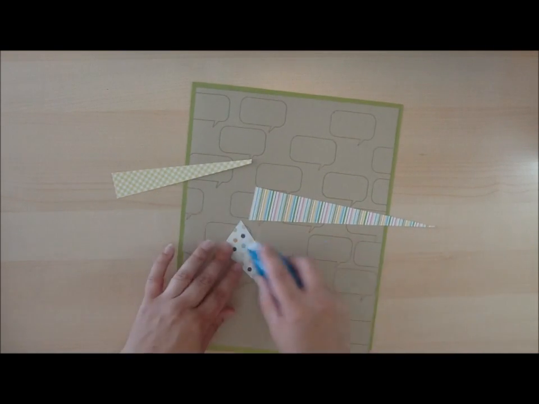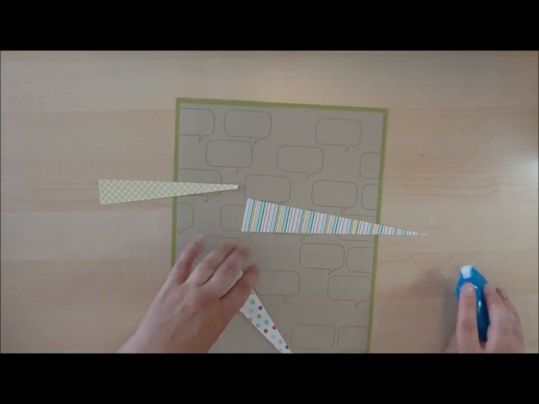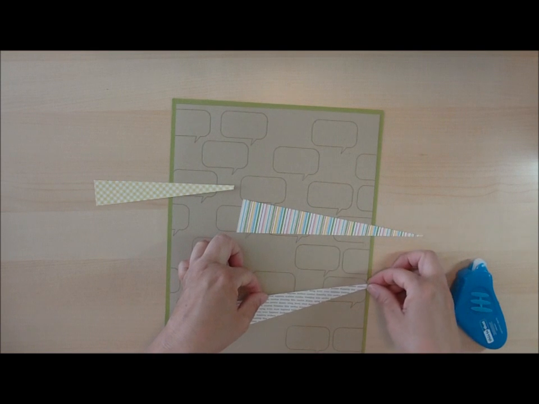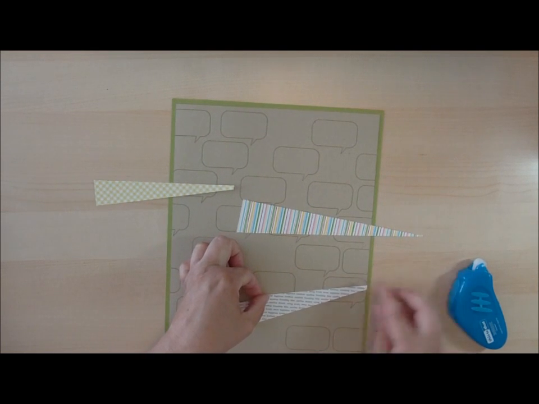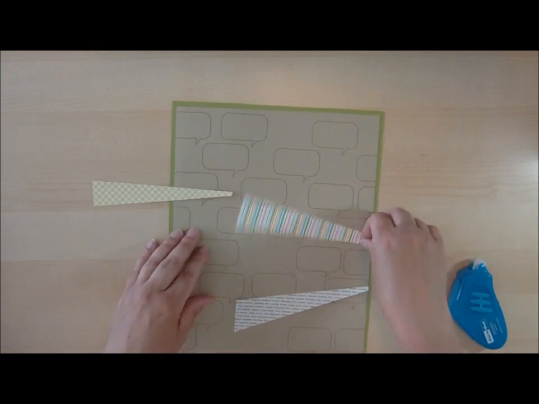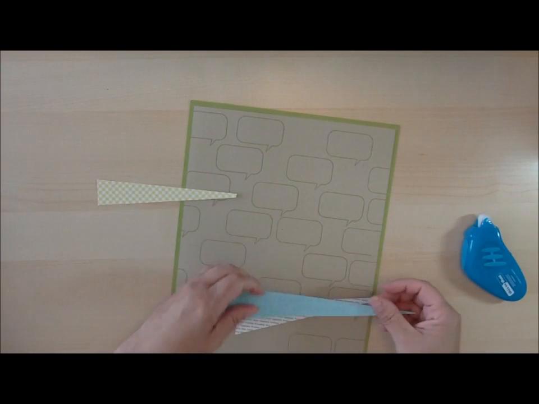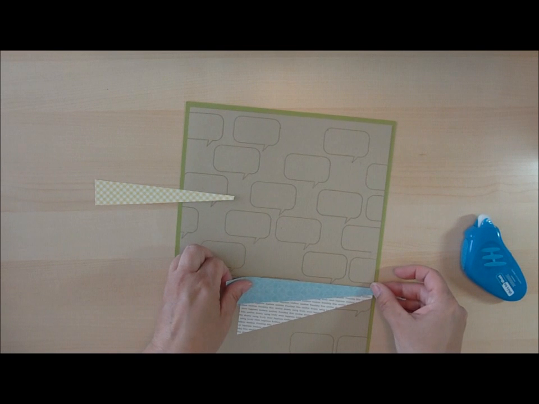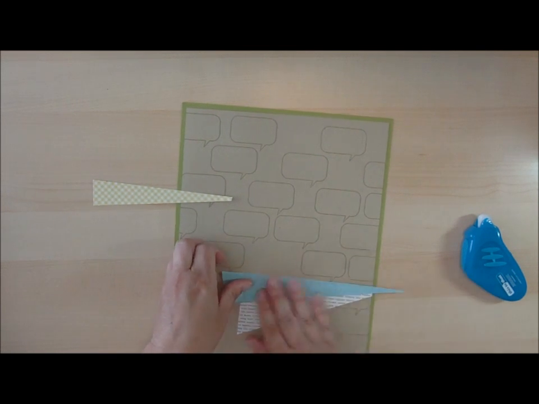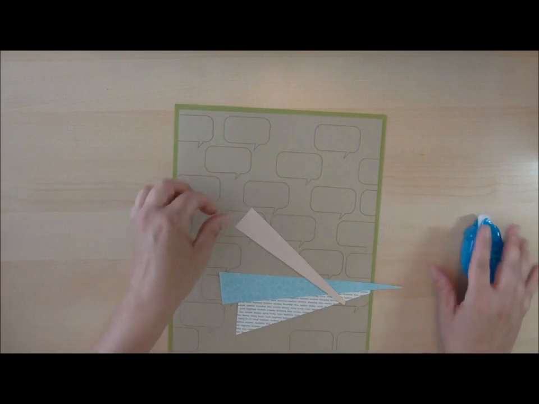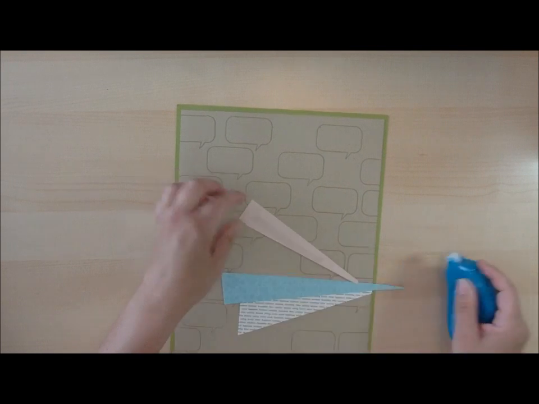And I'm going to start with some pattern paper from Echo Park Paper. And then I'm going to layer on some pattern paper that's from the Birthday Girl collection by Echo Park Paper. And then I'll finish up with some more Sweet Day pattern paper.